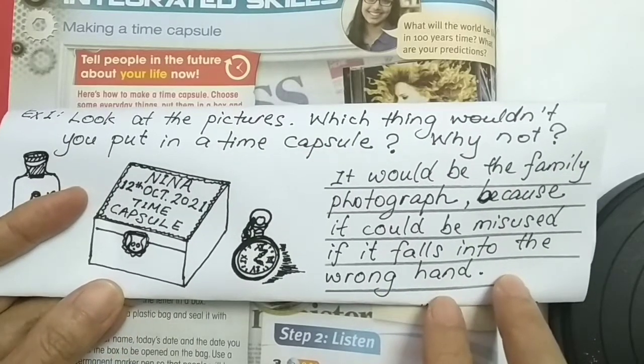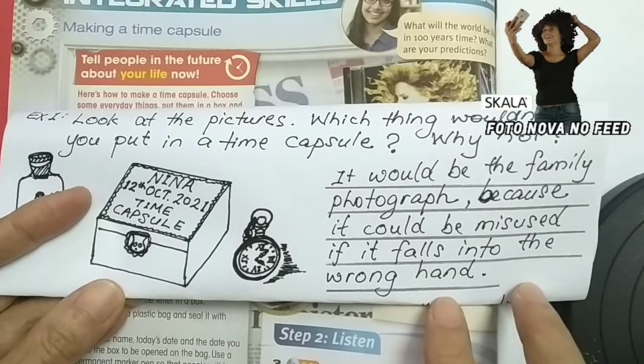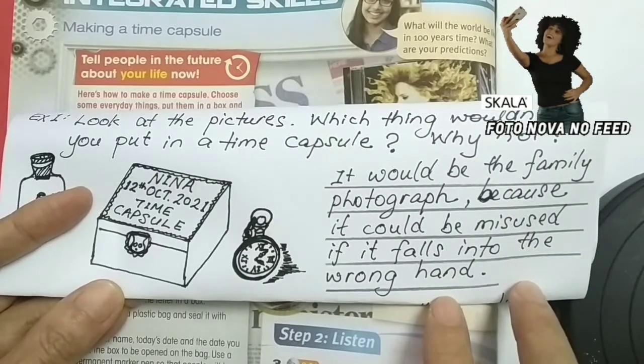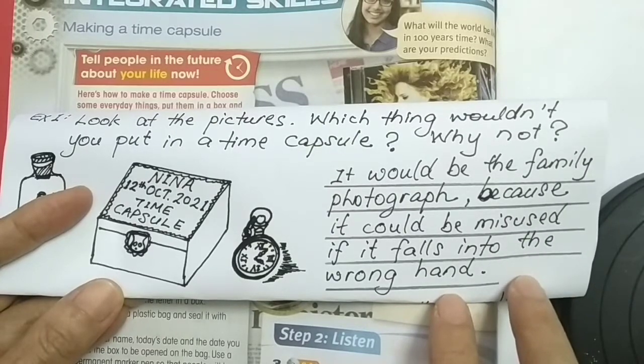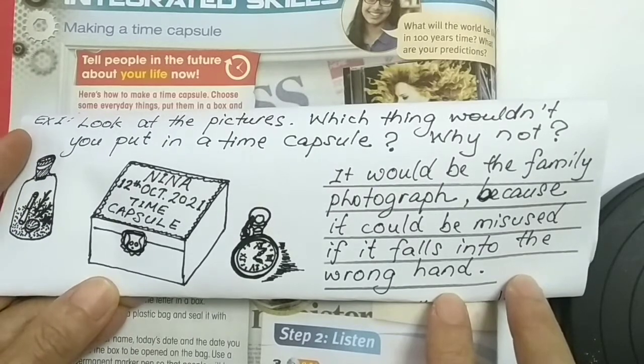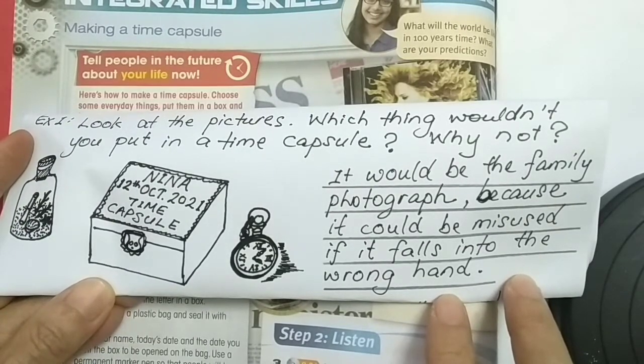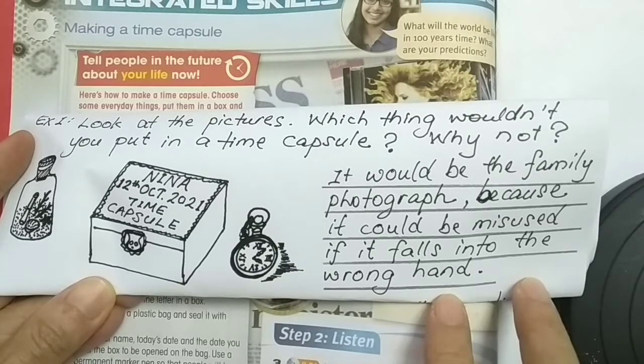Alright, now, for me, it would be the family photograph. Why? Because it could be misused if it falls into the wrong hand. That would be my answer. Now today a lot of photographs can be touched up by somebody else and be misused for a lot of other things, and the result is something that we wouldn't like. So I guess for me, I wouldn't put my family photograph in the time capsule. It could easily be misused if it falls into the wrong hand.